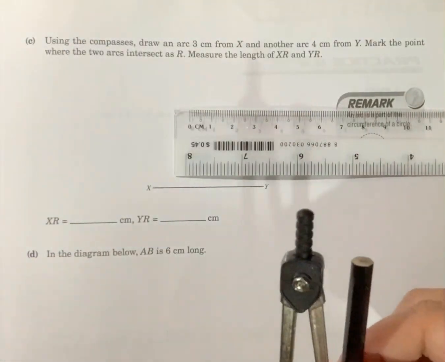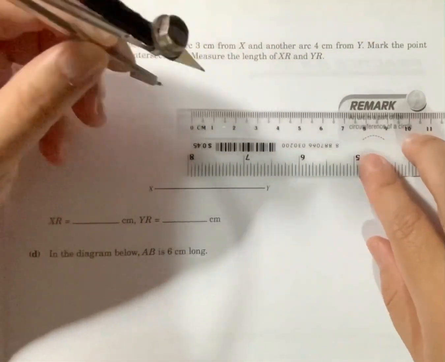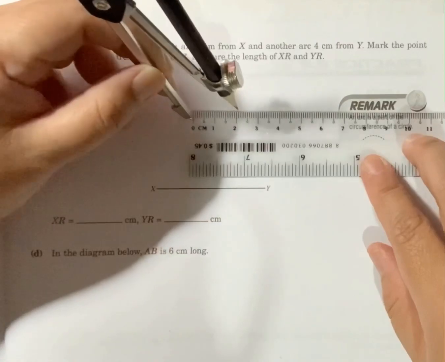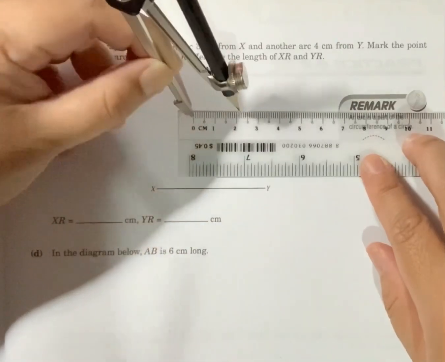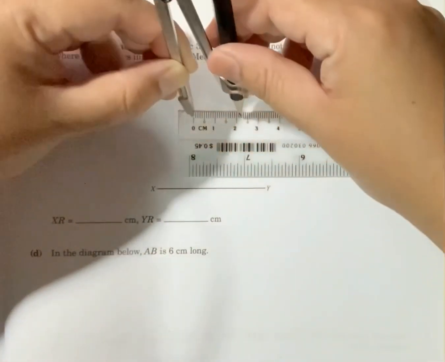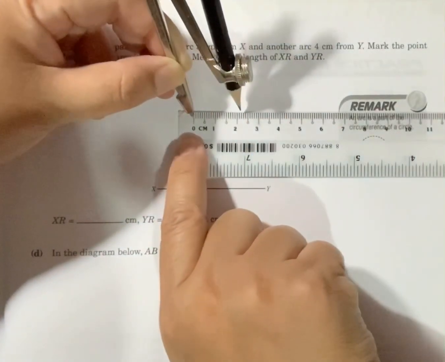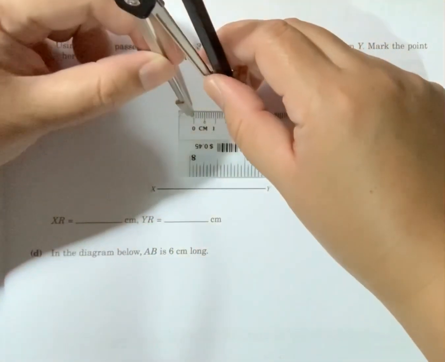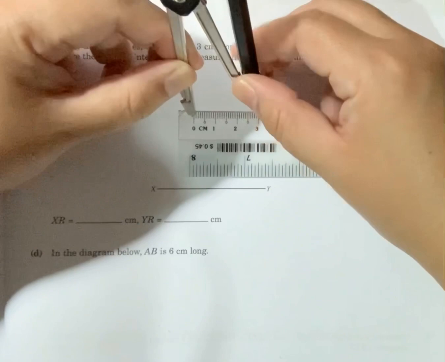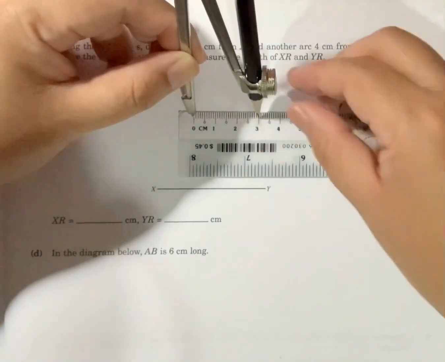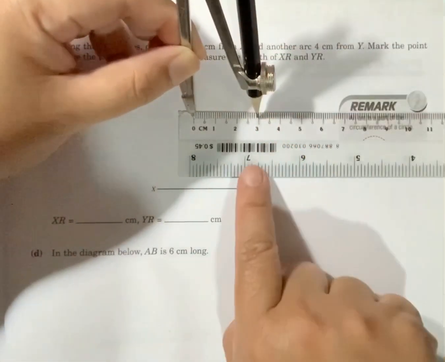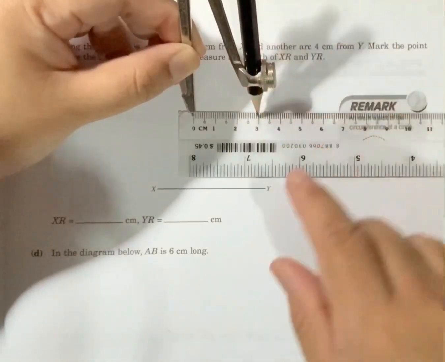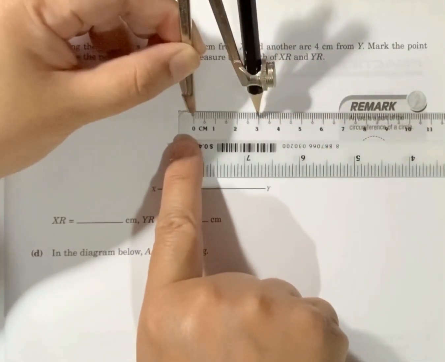Yes, guys, I actually equip myself with more than one pair of compasses. So we need 3 cm again. I put the 0 there, 0 to 3. The tip of your pencil will be at 3, and my needle is at 0.